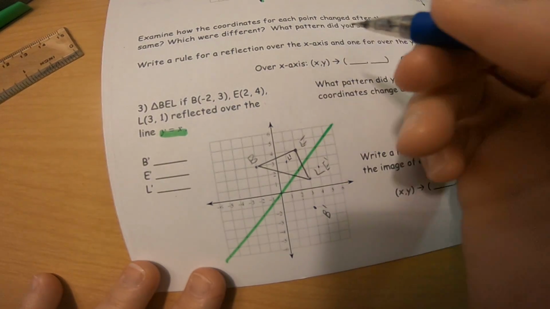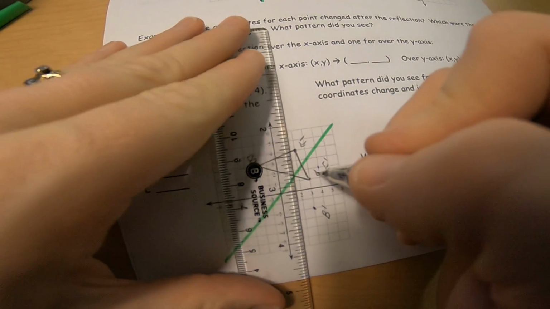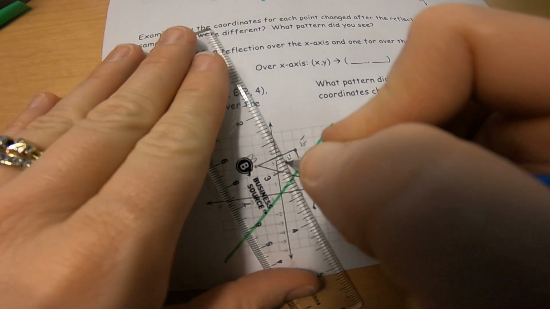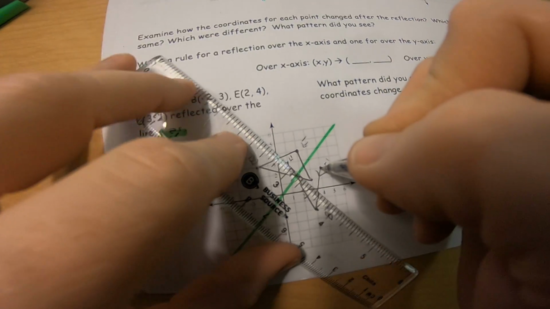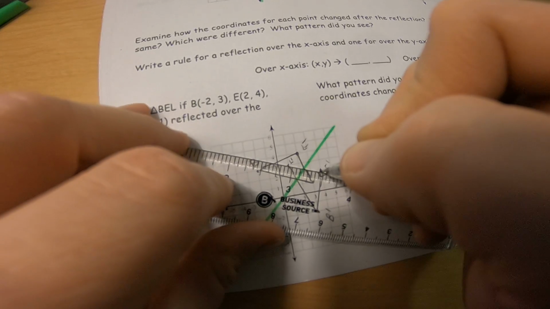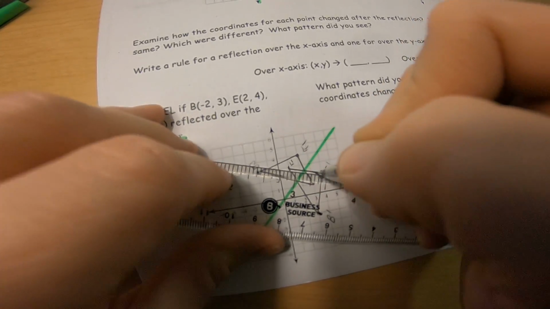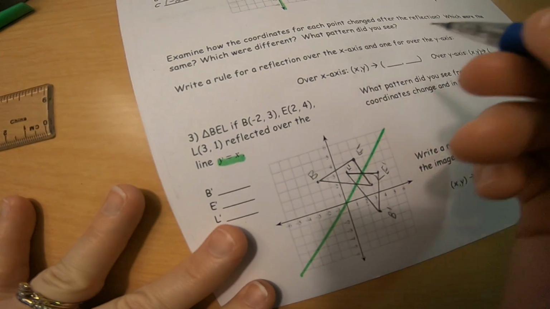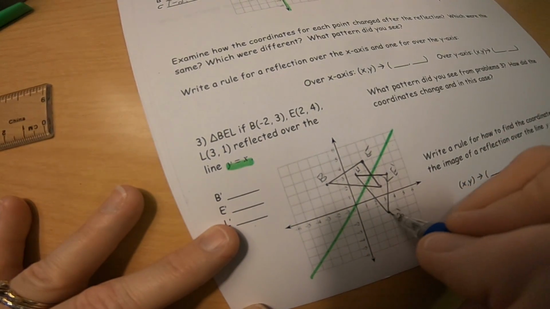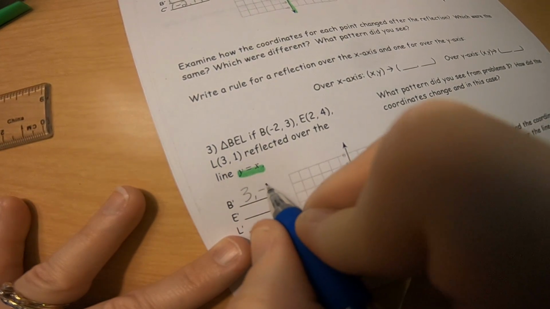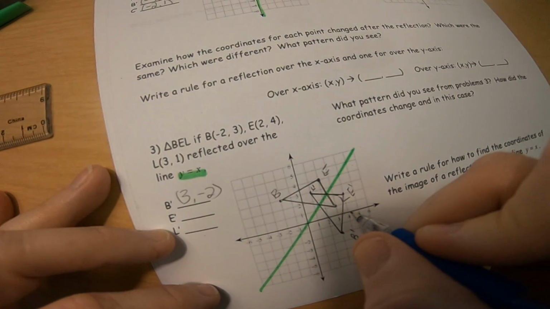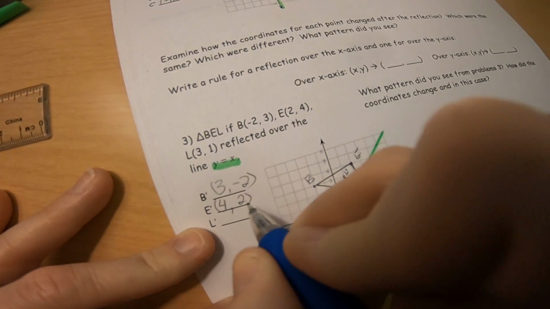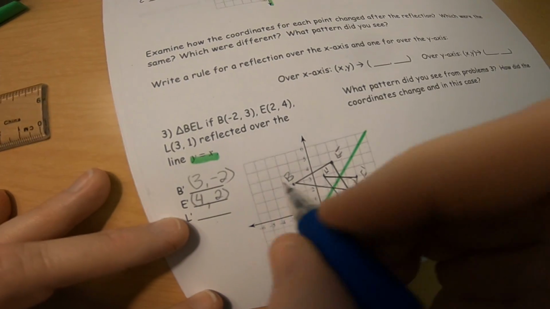B prime. There is a rule for this one, and if you struggle with counting them diagonally and having trouble getting that right each time, we'll go over the rule, and that's one that I recommend you memorize. See how it should be flipped right over that line. So B prime is going to be (3, -2). E is (4, 2). E prime. L prime is (1, 3).